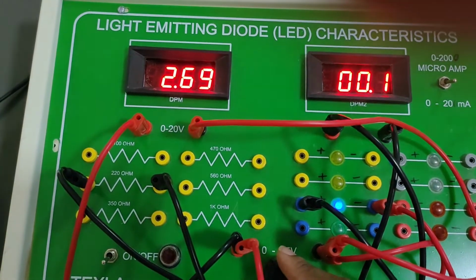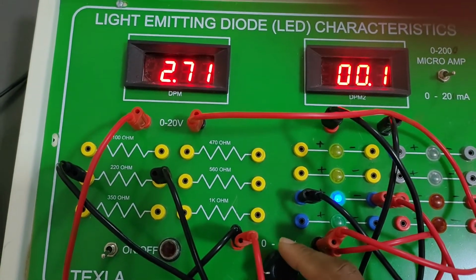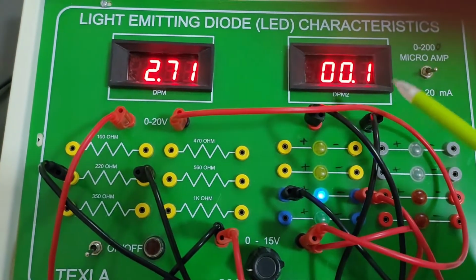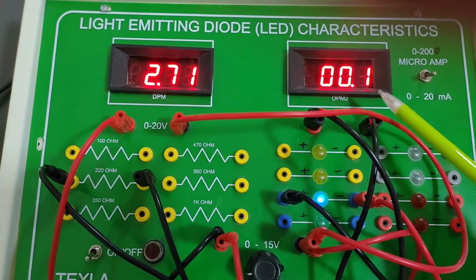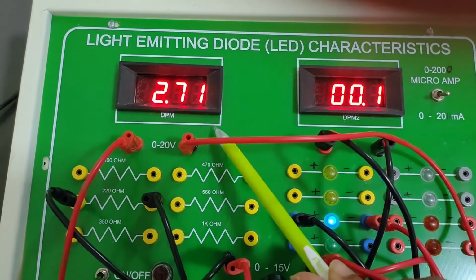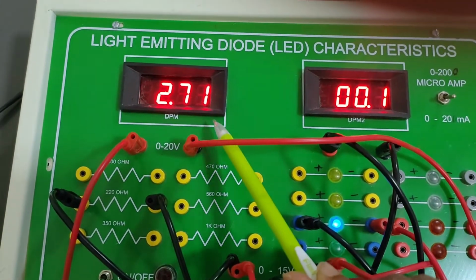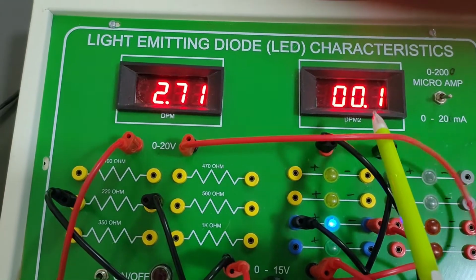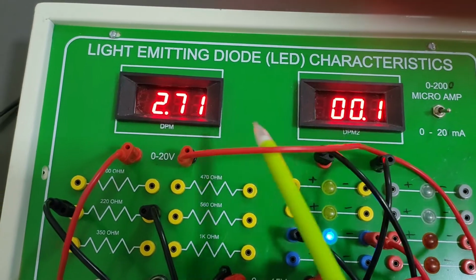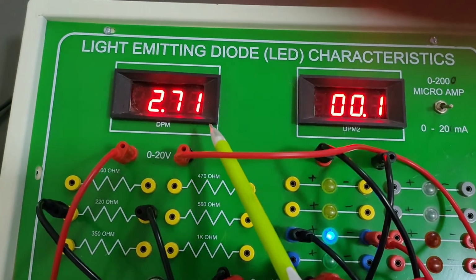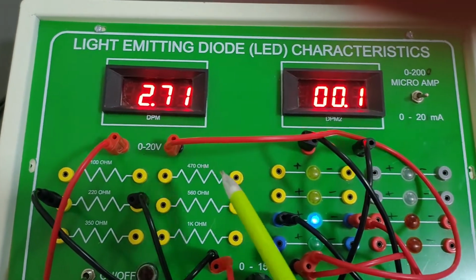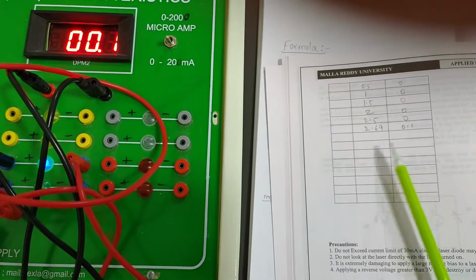So still we will vary. Now we have to go for 3. You have to note down that voltage value where the current meter started showing current. Nothing but we will be knowing what is the threshold voltage of this diode. The voltage from where current started flowing through the diode is what we call as threshold voltage or knee voltage or cut-in voltage, whatever name you can give. That voltage is what we note down in the tabular column.